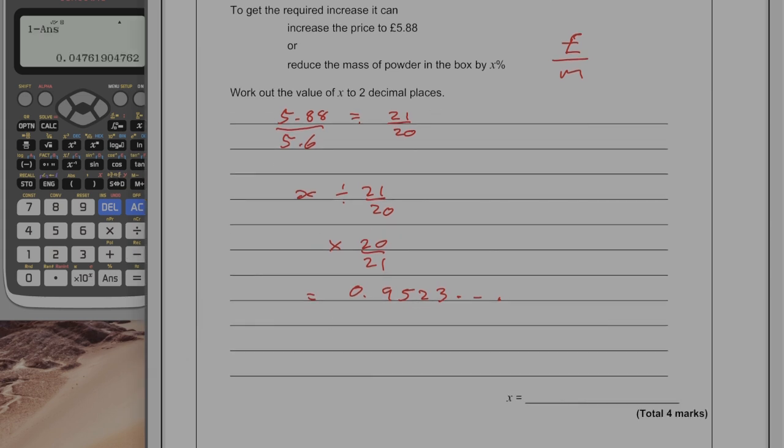So X is equal to 0.04761, so to two decimal places, it's going to be 4.76.